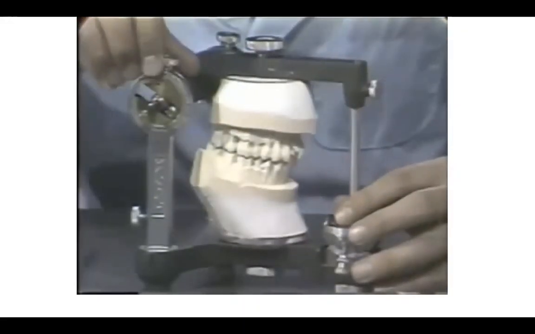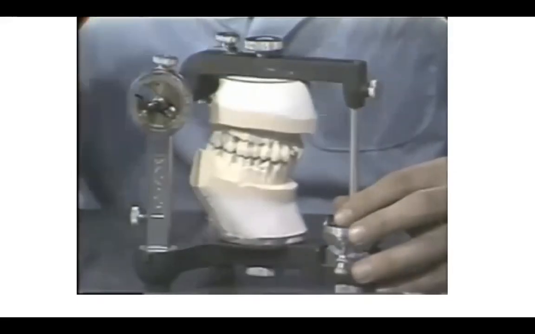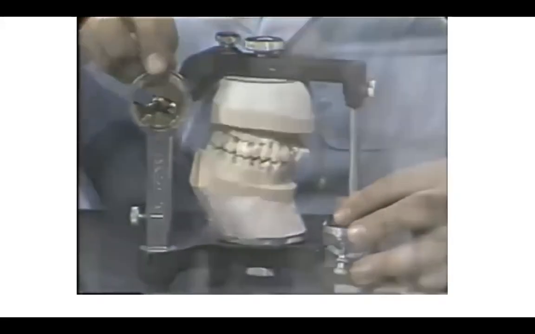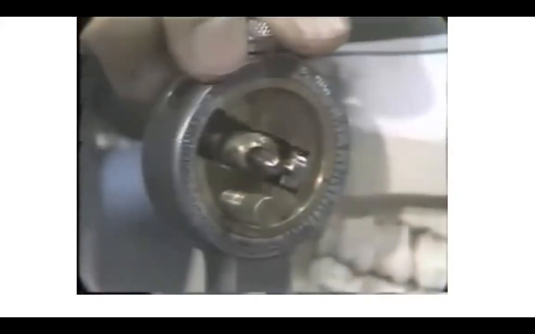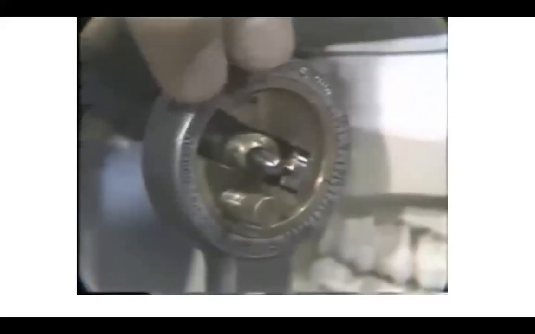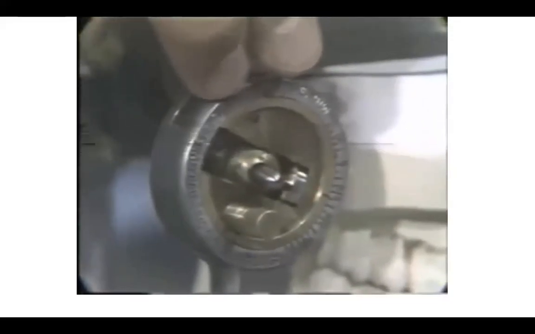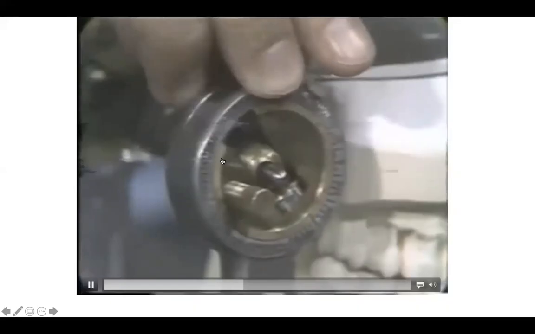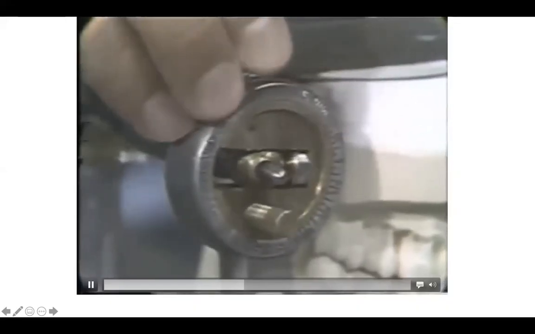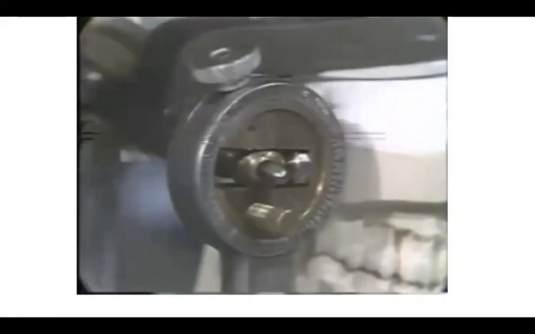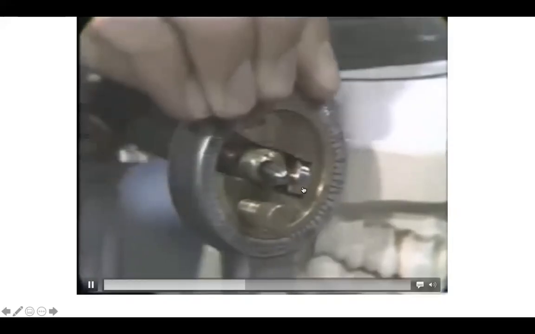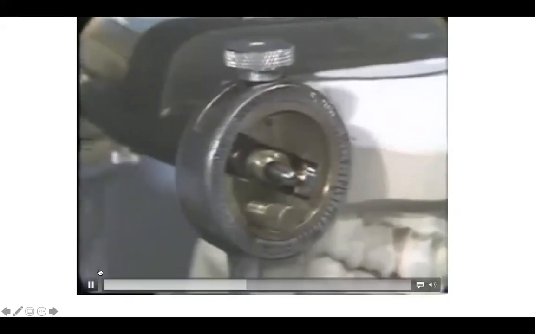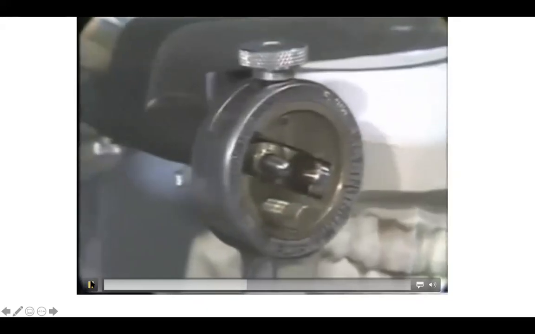Now we want to look at the track in which the ball is held. This is the horizontal condylar guidance, and it can be adjusted to what the patient's records may give you. If the patient has a steep condylar guidance, we set it such, and it could be very shallow or near zero. Now this becomes important in the second movement that the articulator is capable of making, and that is a protrusive movement.